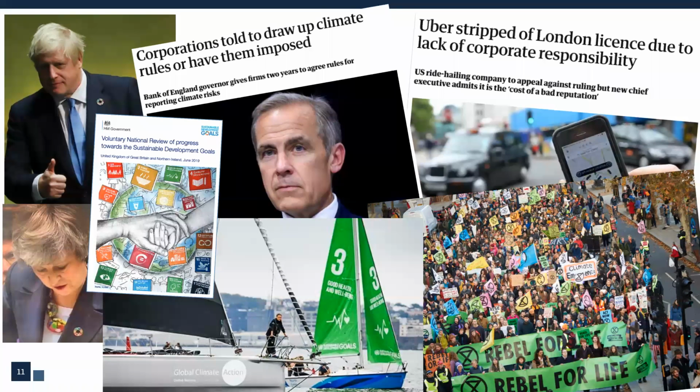The main takeaway from this slide is that the goals, I really don't think, can be viewed as optional. Either the government or the regulators or the people are demanding this. And so I think it's really critical that every company be familiar with this agenda and be aligning their business models and their business practices to it.